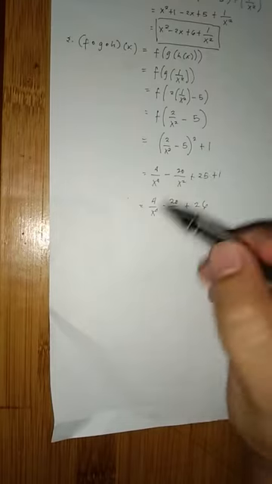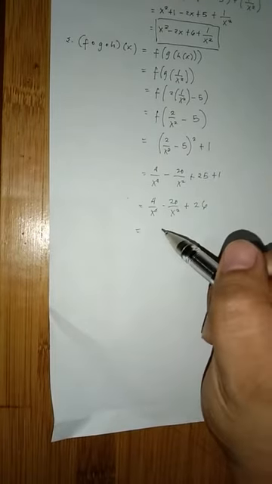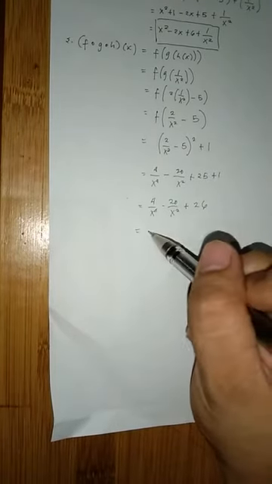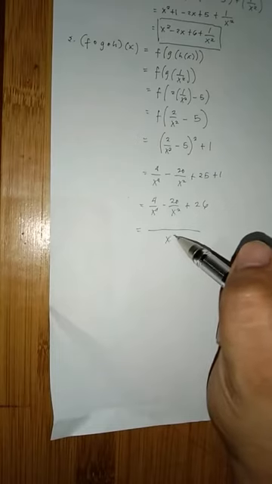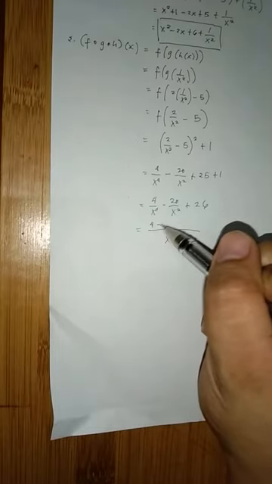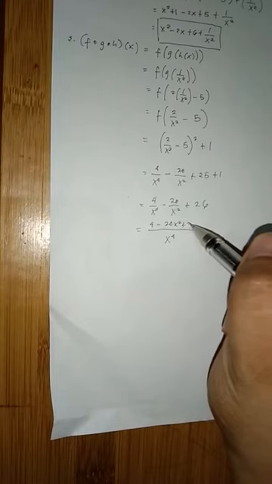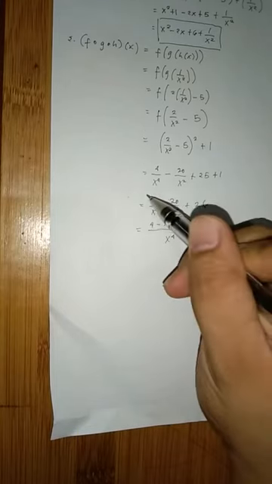Okay, so if you want this one combined into one LCD, then you can also have this answer, 4 minus 20x squared plus 26x to the 4th.